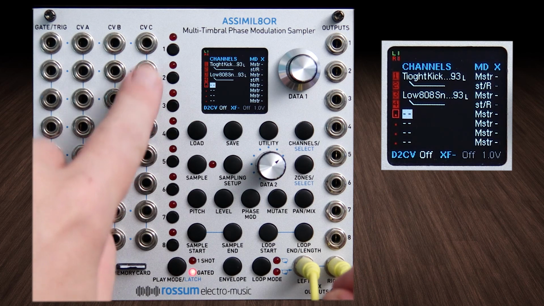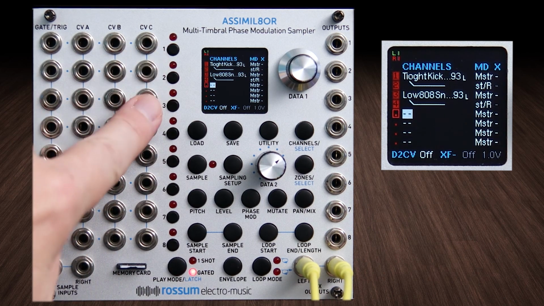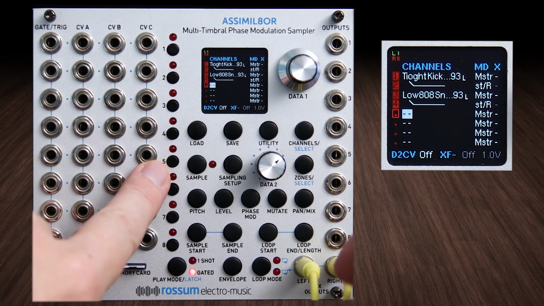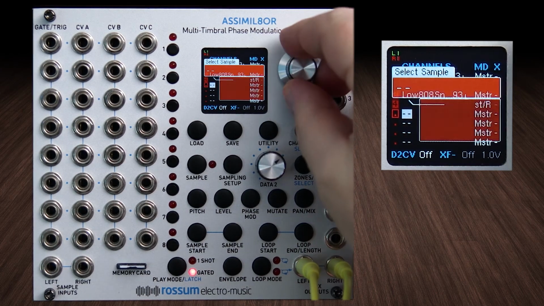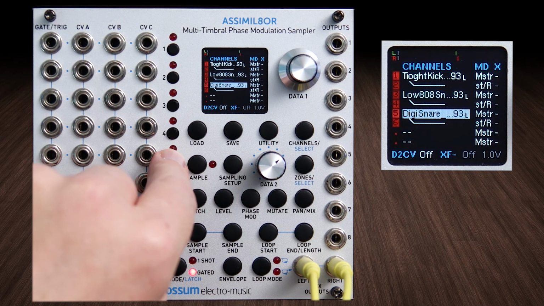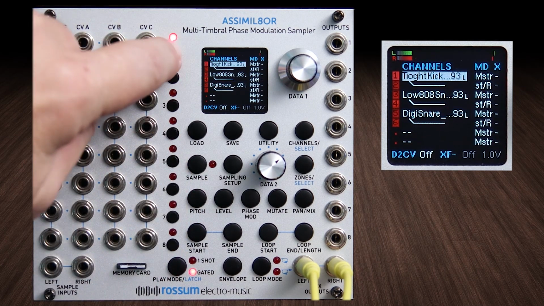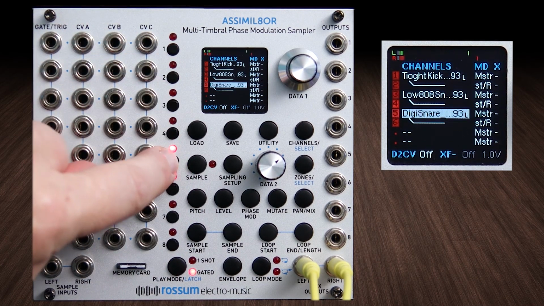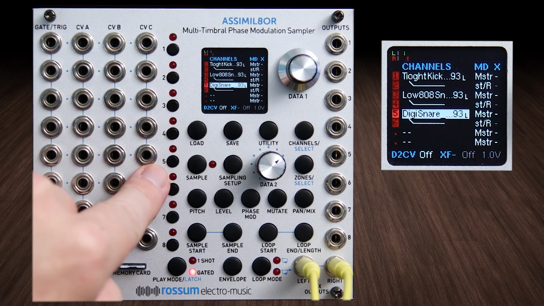So we've taken care of 1 and 2, 3 and 4. Now we're going to go to 5 and assign on 5. Let's use that digi snare there. That's kind of a cool little percussion sound. Okay, so we've got this, and this. So 3 stereo samples.